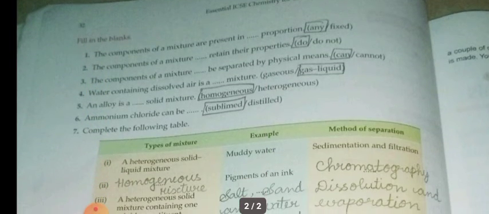Okay, now the next one is fill in the blanks. The components of a mixture are present in dash proportion, any proportion. In a mixture, any proportion. Then the components of a mixture dash retain their properties. Do retain their properties. Their properties will not change even though they are mixed together.